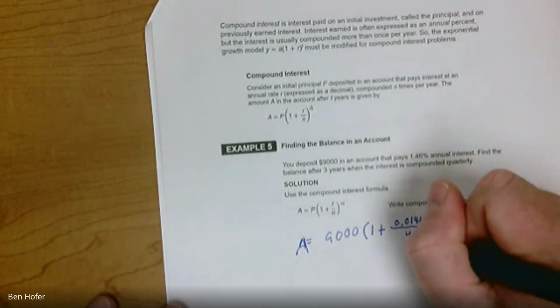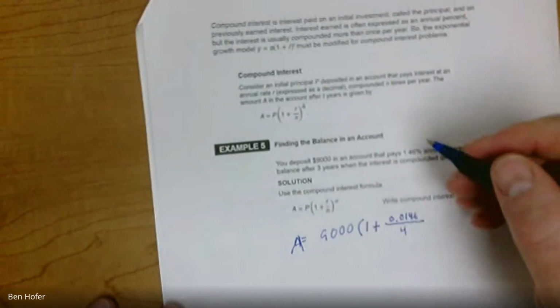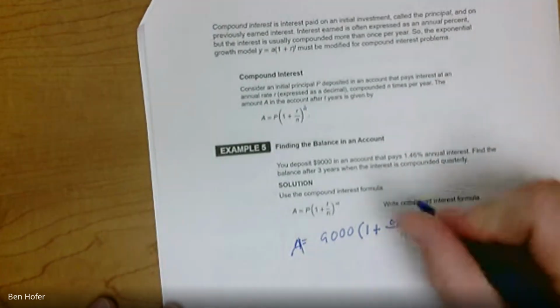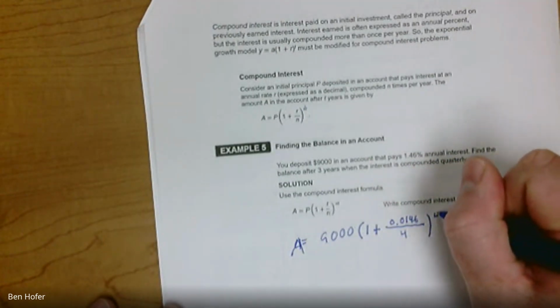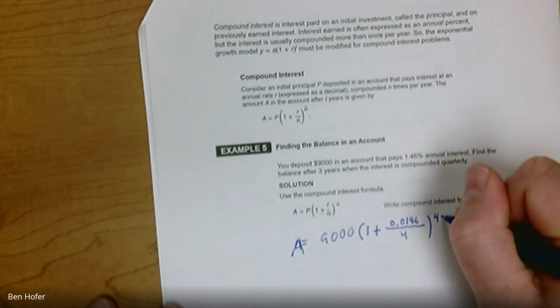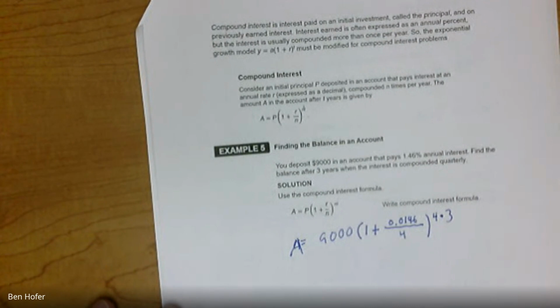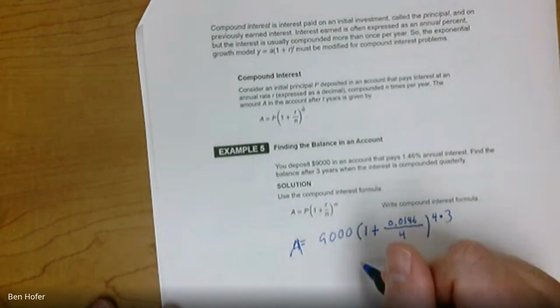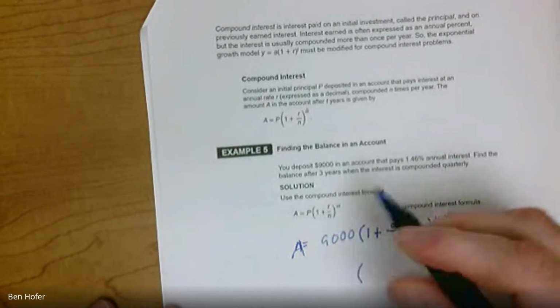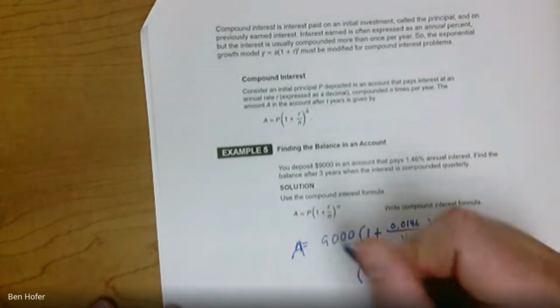Those things are often compounded monthly, but that's okay. Divided by 4. And then we take that to the 4, because compounded quarterly means 4 times per year, times the 3 years. So that means you're going to get 12 interest payments into your account over that 3-year period.